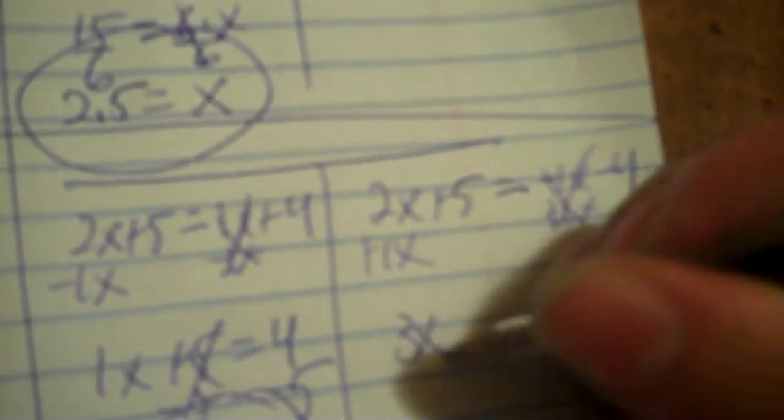Okay, 2 and negative 1, I'd plus 1x, plus 1x. 3x plus 5 equals negative 4. So we'd minus our 5. Because we have a times 3 and a plus 5, we get rid of the plus 5 first. Divide by 3, and x is negative 3.